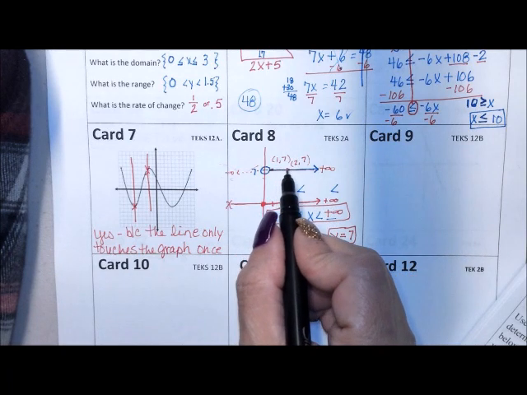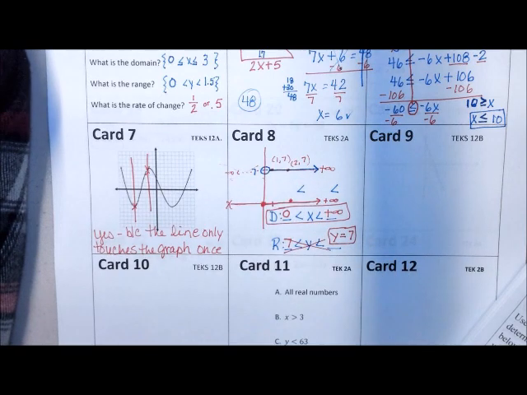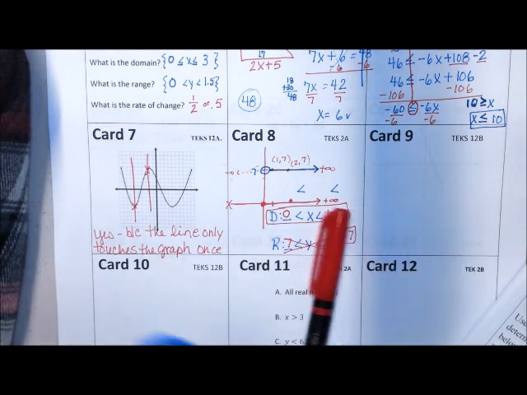Here, it's just the same number. It's always 7, 7, 7, 7, 7. Y is always 7. So there we go. That one I know it's a little tricky, but I think you got it. At least I hope you do.